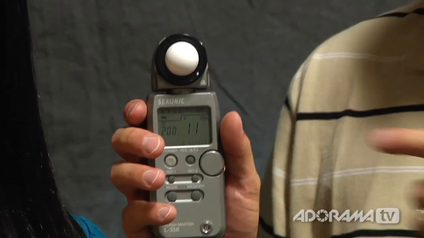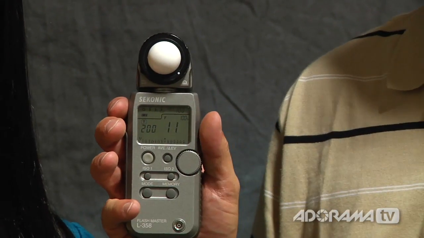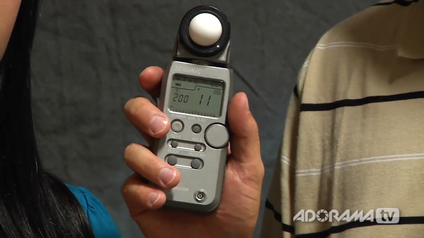Let me go over it one more time. Set your ISO and your shutter speed exactly the same as your camera, then meter under the chin, right at the camera. And once you do that, it's going to tell you what the aperture value is. Set your camera to the aperture value, and you'll have a perfect exposure.